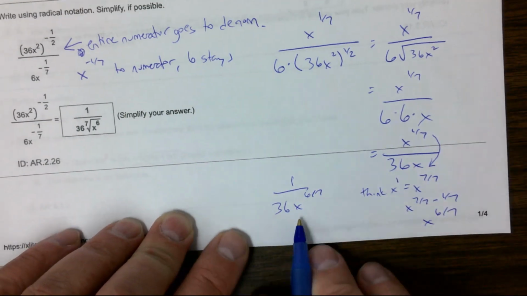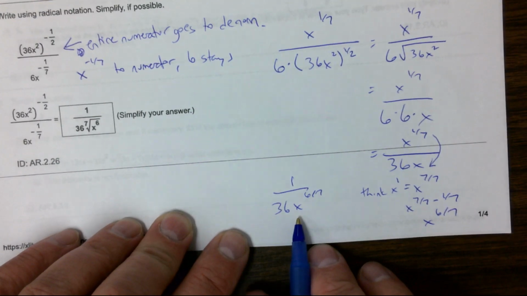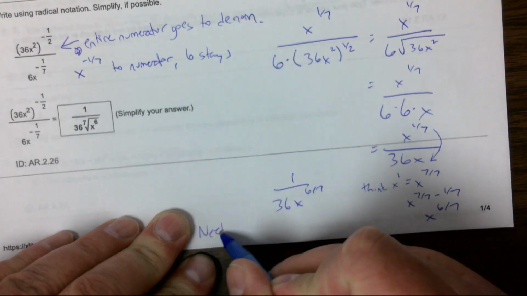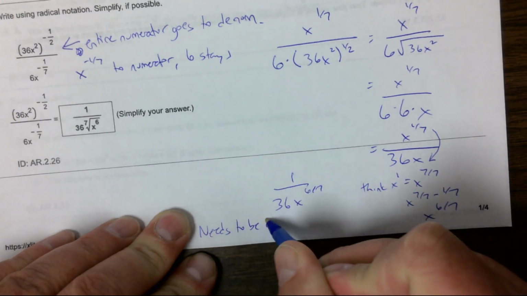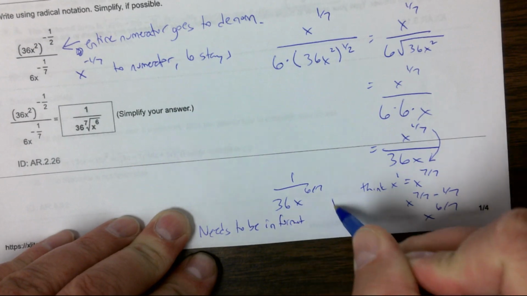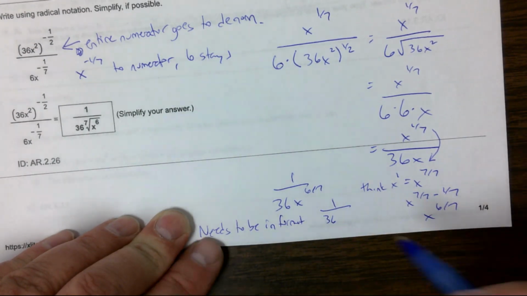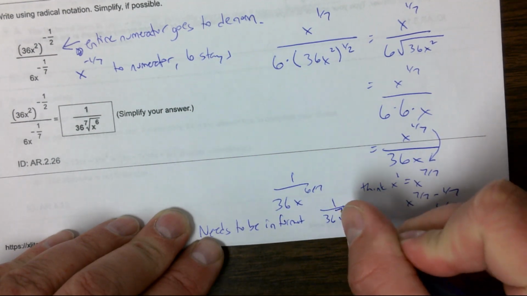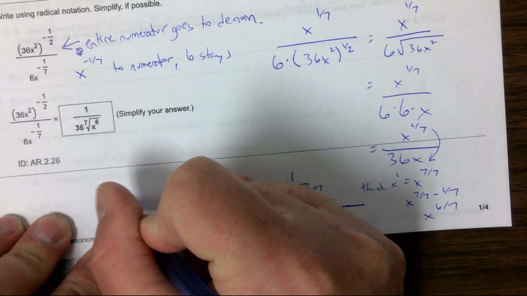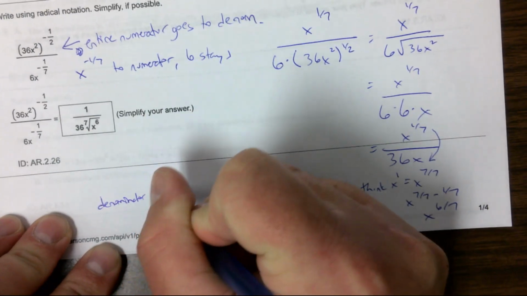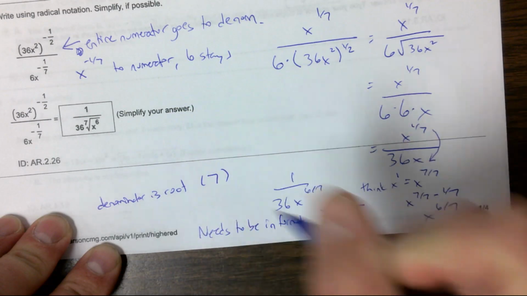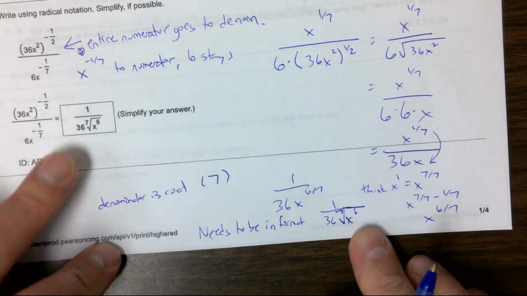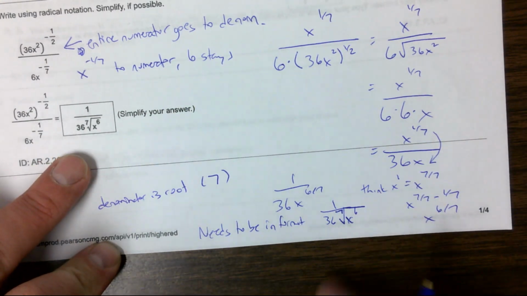Now, what I've seen is that answer is not counted right on MyMathLab. It needs to be in the other format with 1 over 36. Now think of your denominator needs to be the root. So I'm going to make a note. The denominator is the root. So in this case, that's 7. And then underneath here is your x to the 6th. And so that's why that's right, like that.